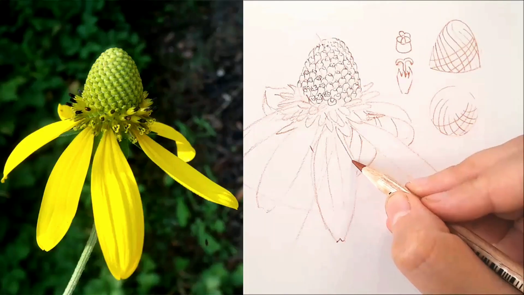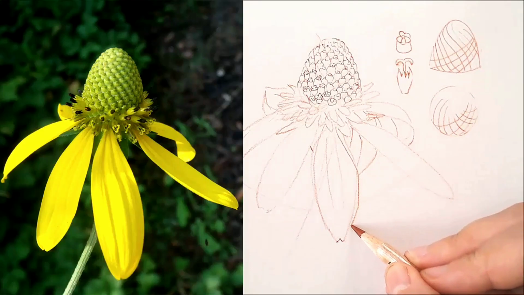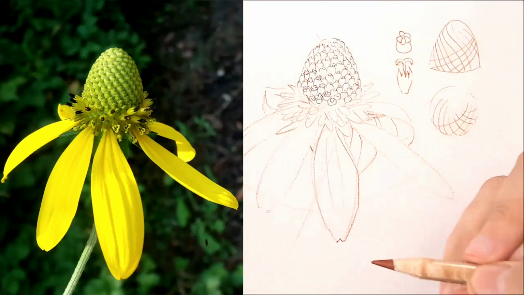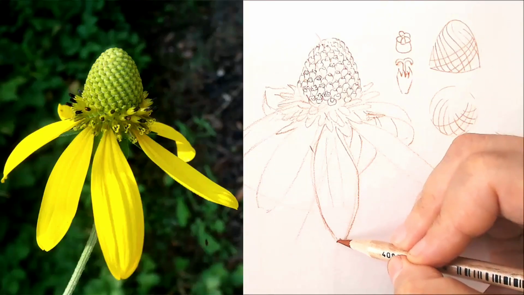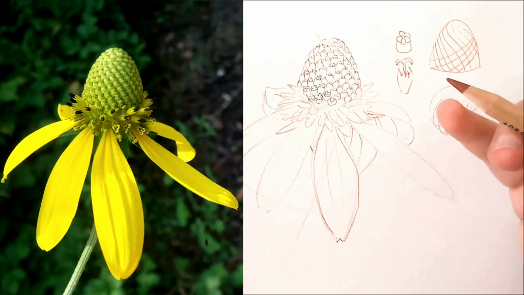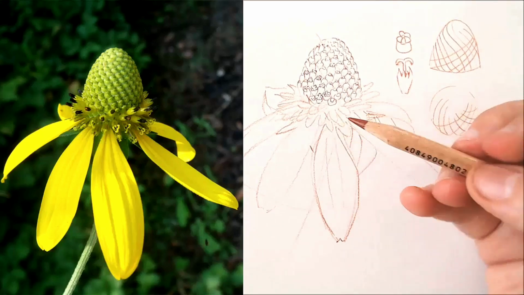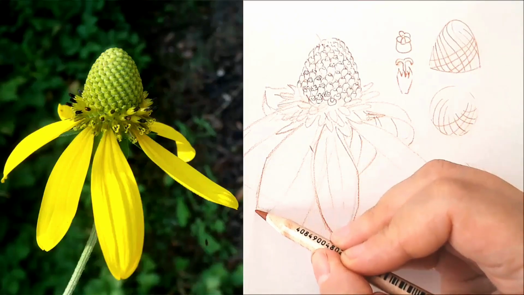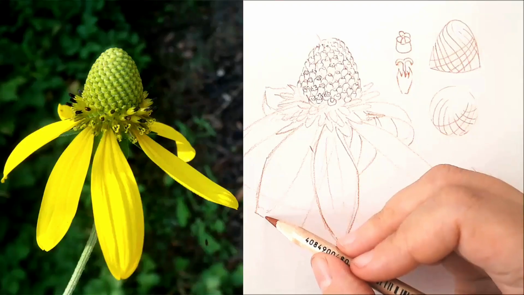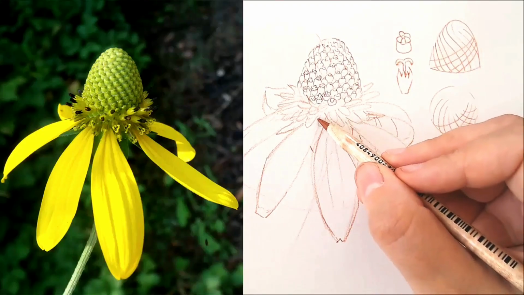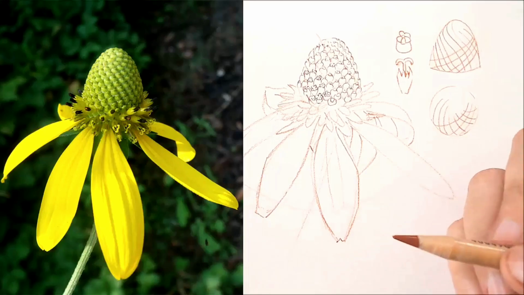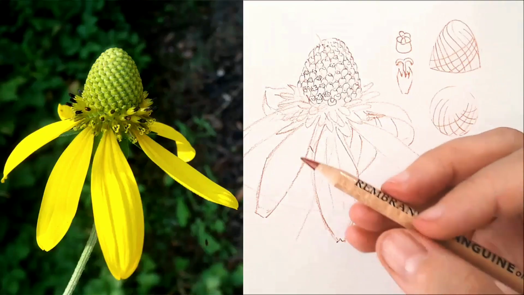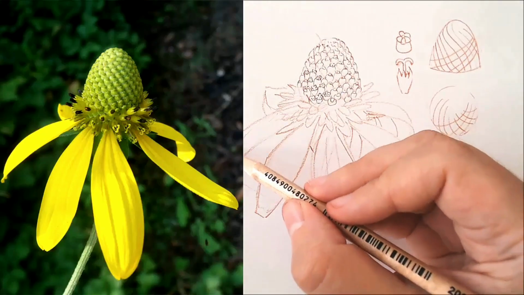So I want to correct the shape of this petal. I'm using straight lines to modify that. There was a curve which was a bit artificial, not like the flower actually is. And here again I'm using straight lines to correct that shape. I mean, we do have in our mind a certain type of image of how something should look, and we tend to draw that.